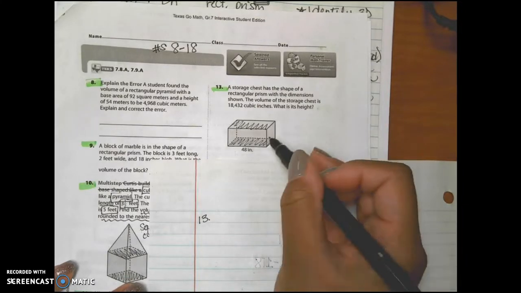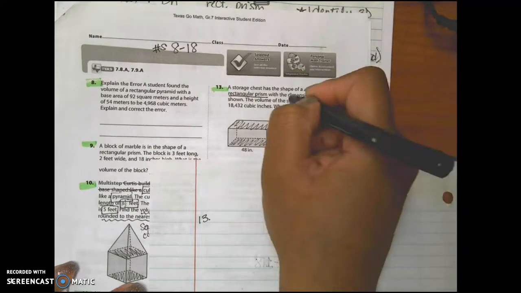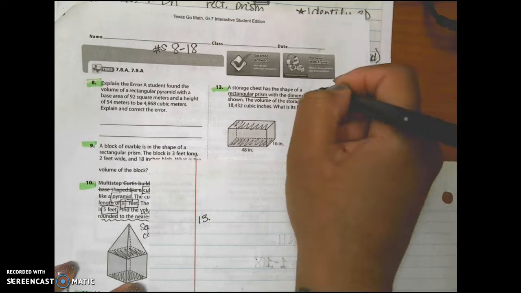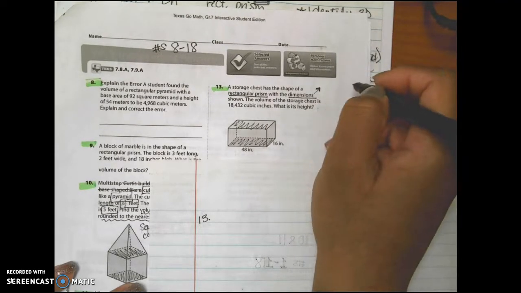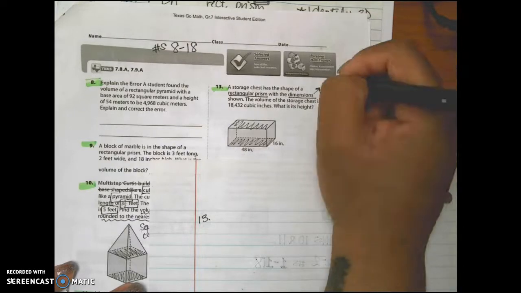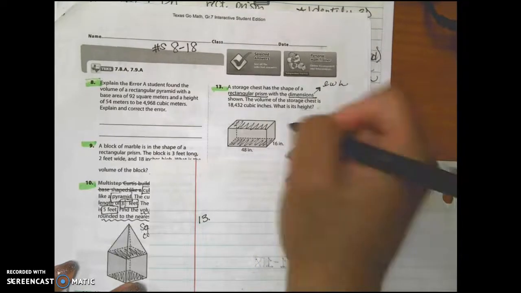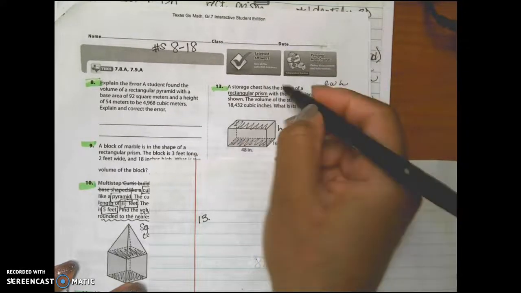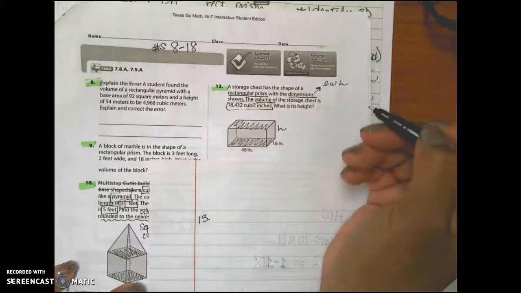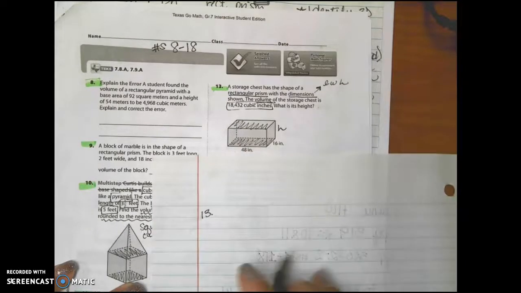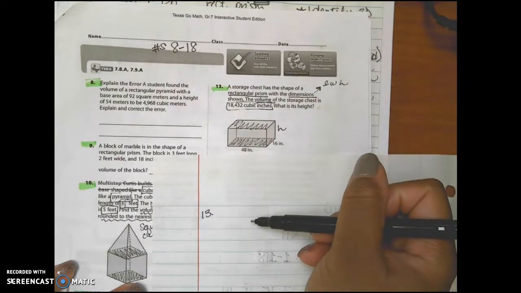All right, so what shape do I have? Rectangular prism. What does dimensions mean? How many sizes? The who, the who, the who. The length, width, and height. Okay, I have my length and my width, and I'm missing my height. The volume is 18,432 cubic inches. So, I've identified my shape, which is a rectangular prism. Then what's the next step?